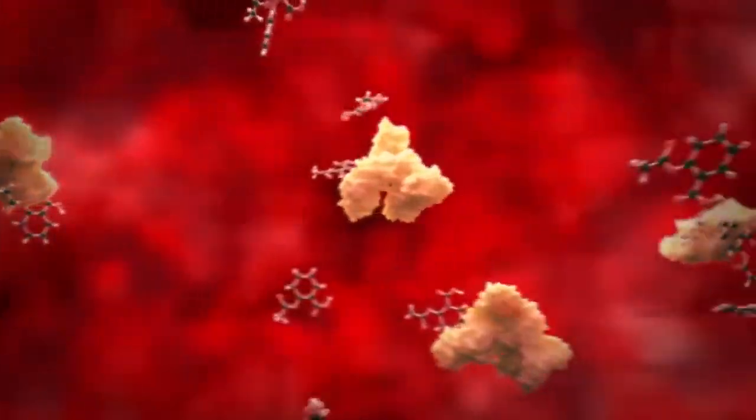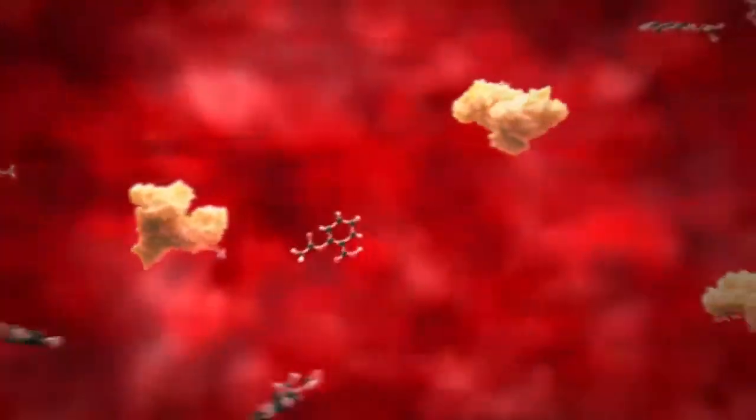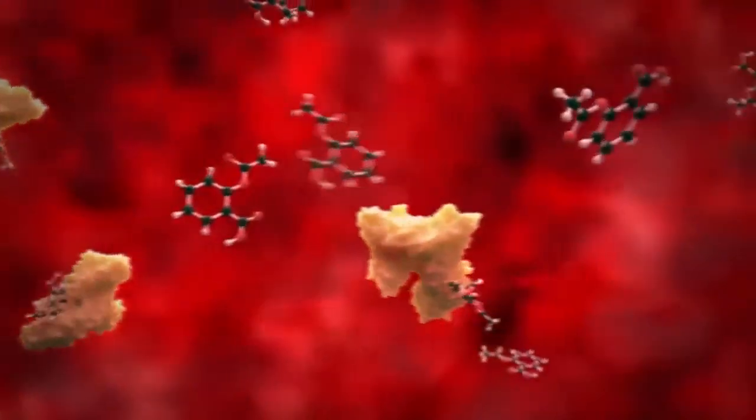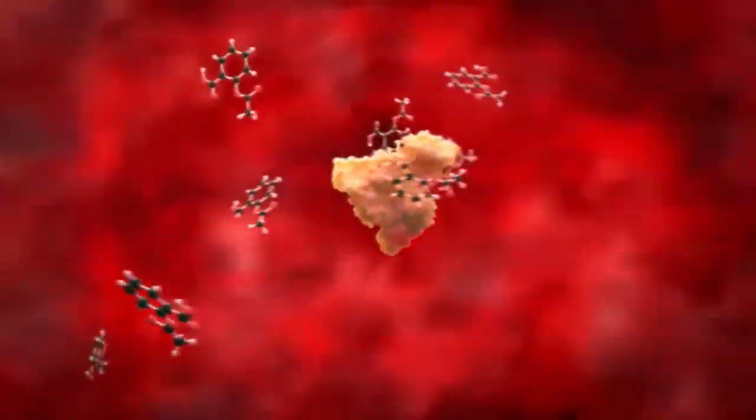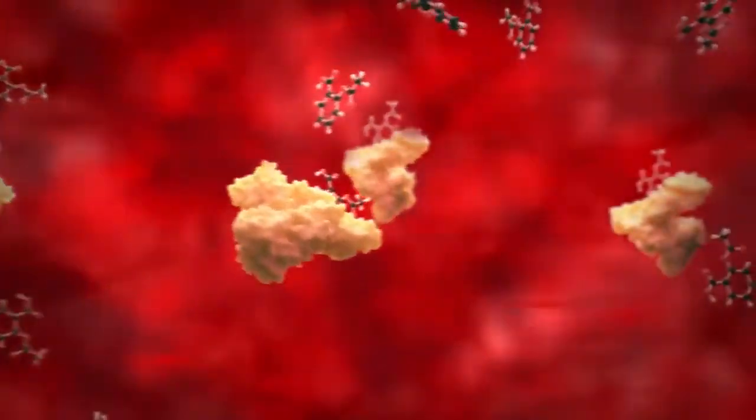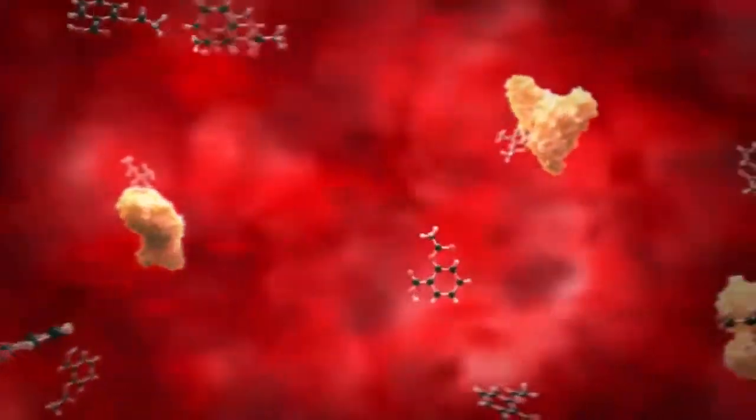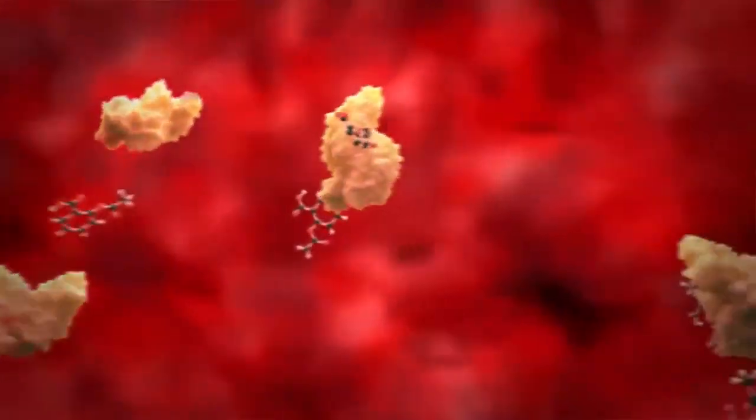All the aspirin particles that have been bound will be filtered out as they pass through the liver, and only the remaining aspirin molecules will get through and have any effect on the body. Different drugs will bind to albumin in different amounts depending on their affinity for plasma protein.